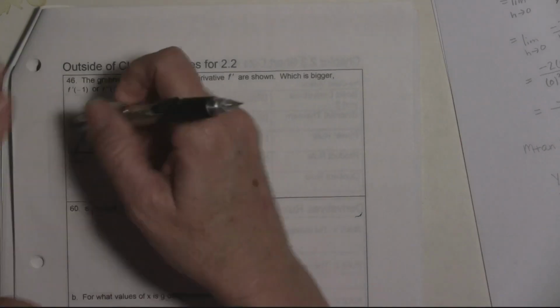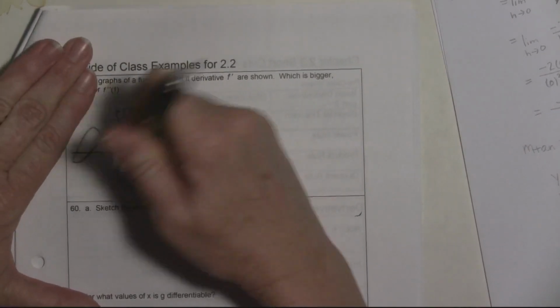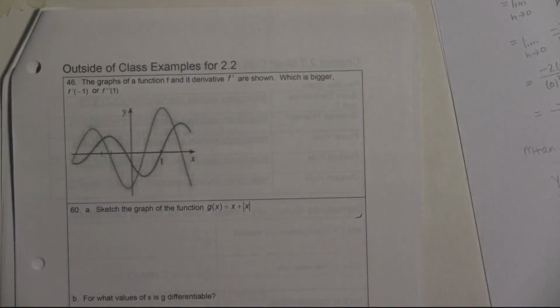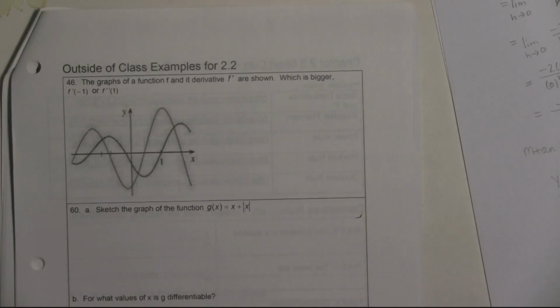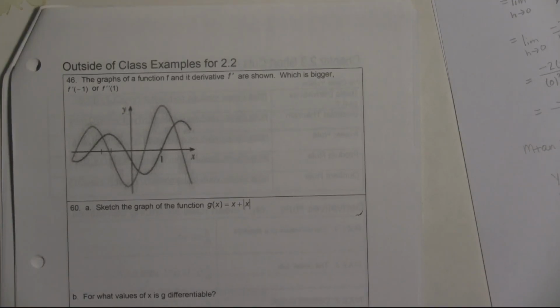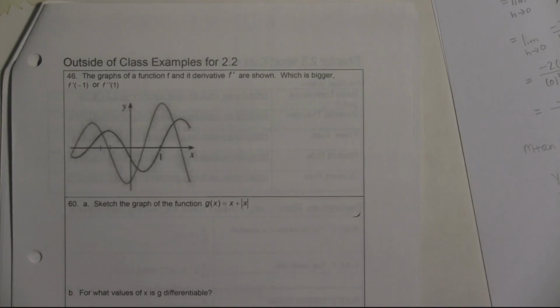And what they've said to us is for the graphs of the function f and its derivative f prime are shown. So they have two graphs there, and they want to know which is bigger, f prime at -1 or f double prime at 1. And so we're going to see if we can answer that question. The first thing that we have to do is we have to figure out which graph is which.